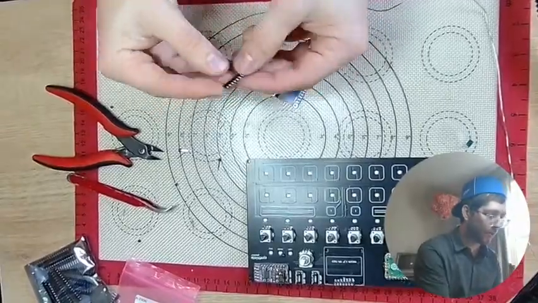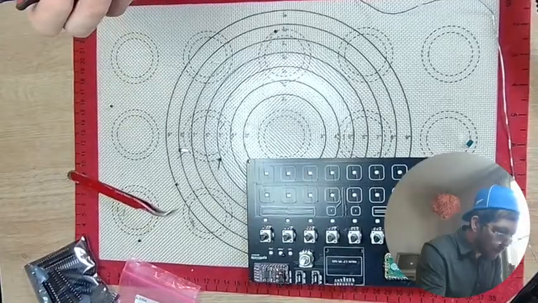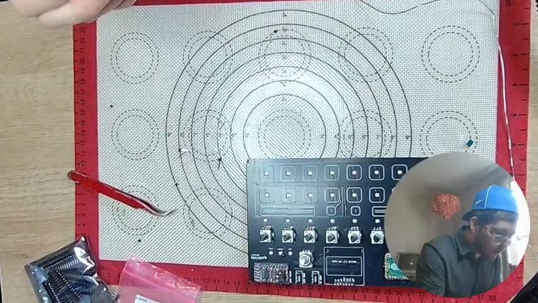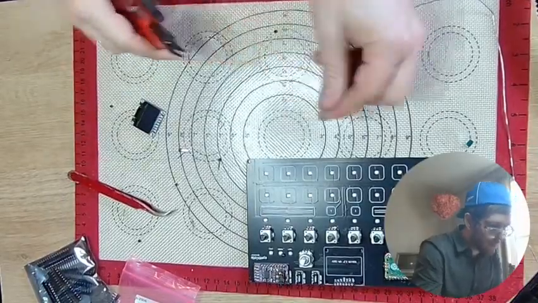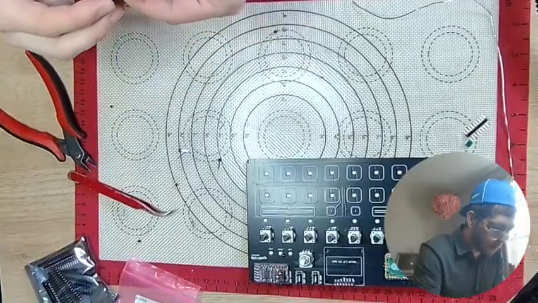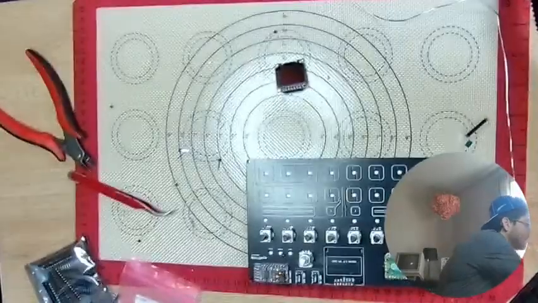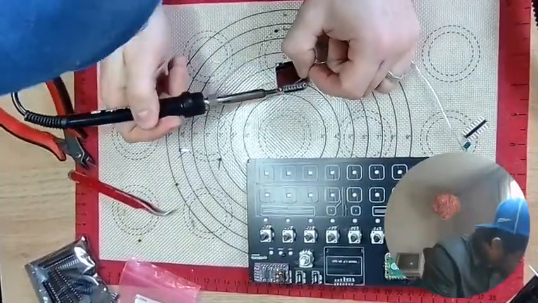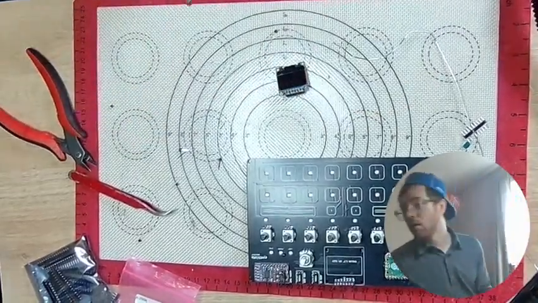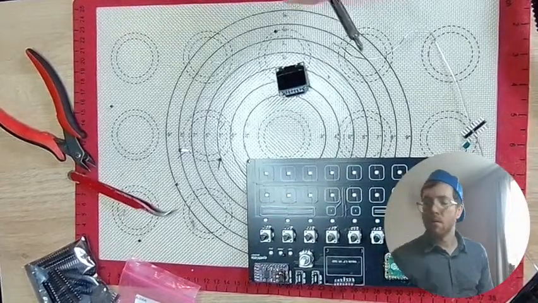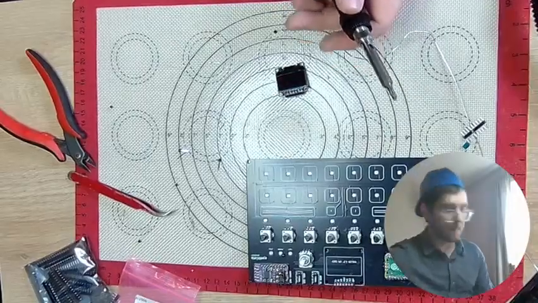Okay, cool. So I guess we have these short little headers here, and we want to add them up. Okay. There we go. That's looking good. Let's get one tacked down over here. Cool.